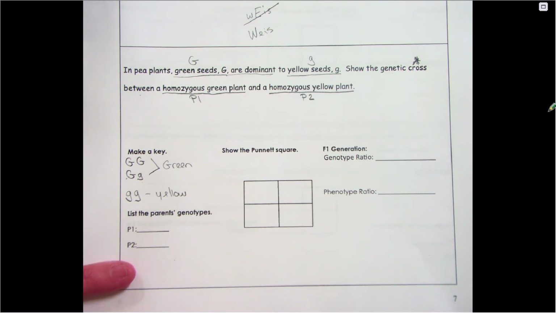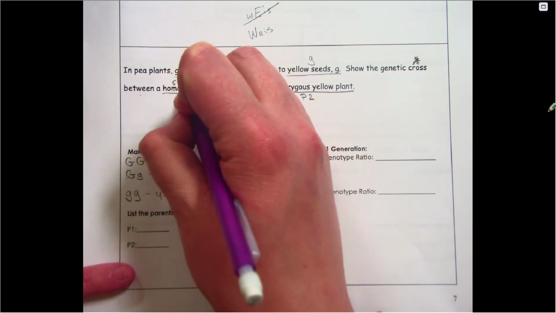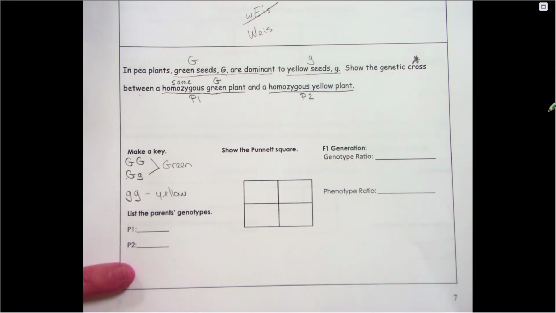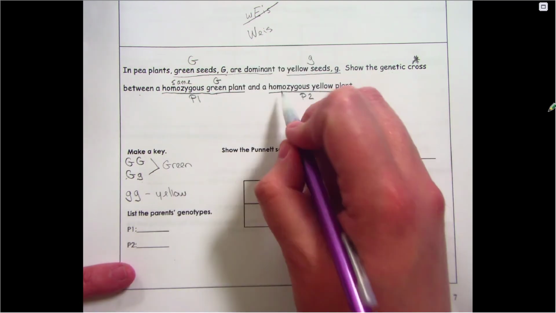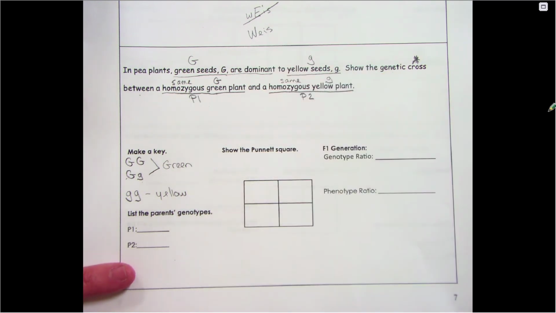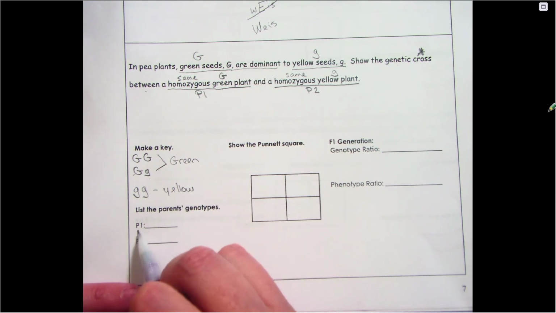Now, when I write things down, I like to think about homozygous versus heterozygous. Homozygous is same. My green plant is represented by a large G. Homozygous, same. Yellow is a little g. So now I'm going to take that information and go to parent 1.